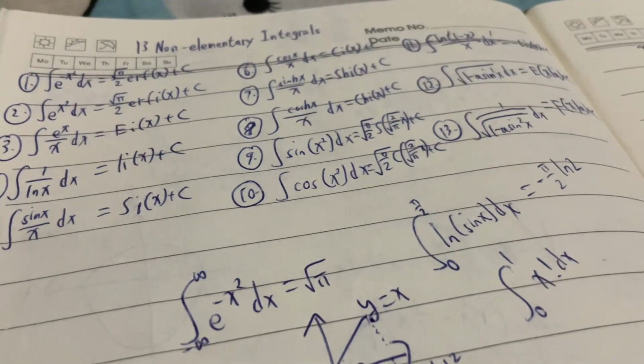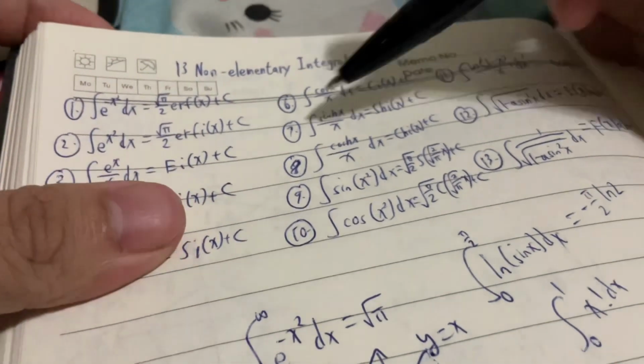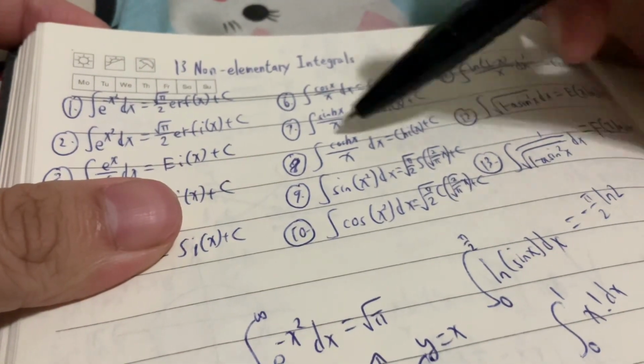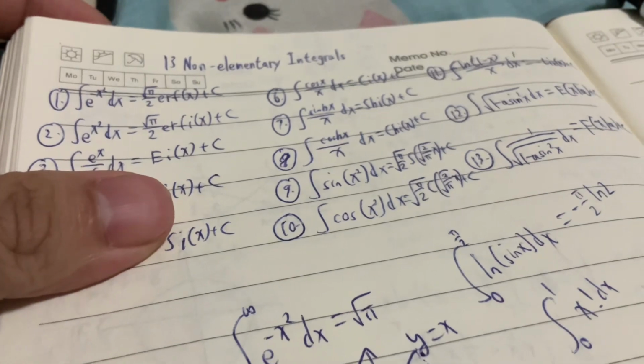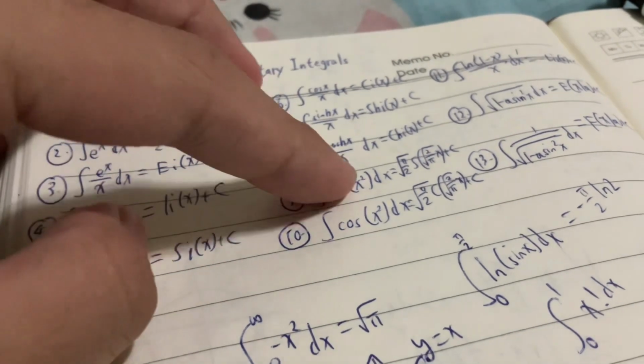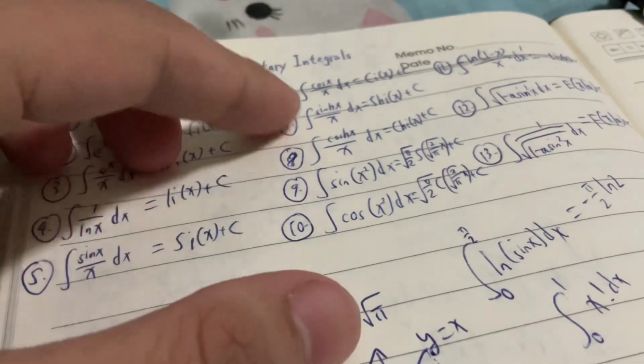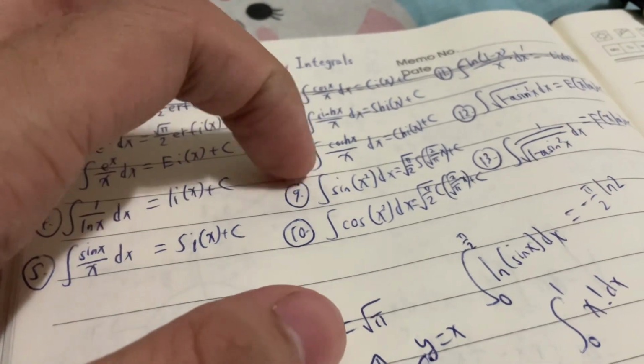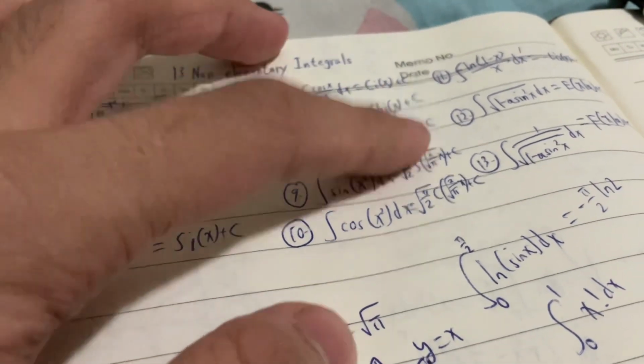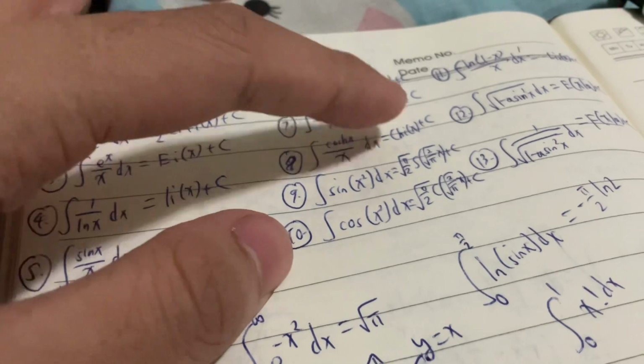You know what it means, right? Don't do this integral in your school. And number 8, the integral of cosh x over x is equal to Chi of x plus c.